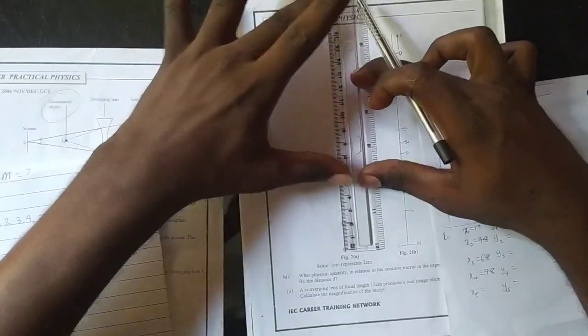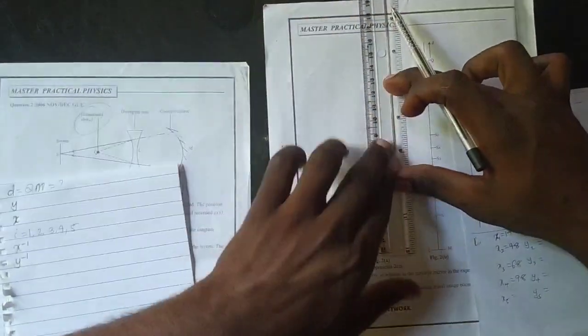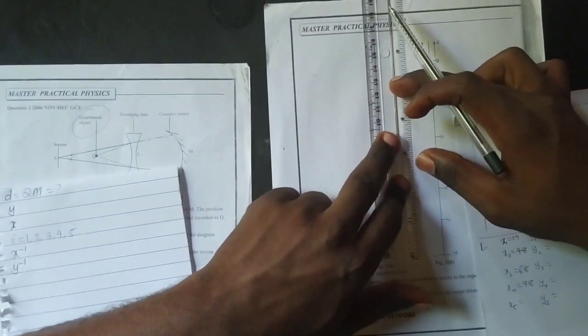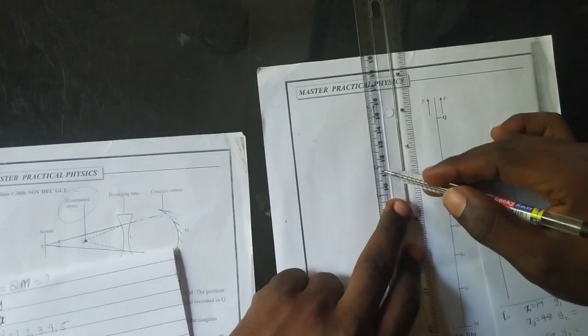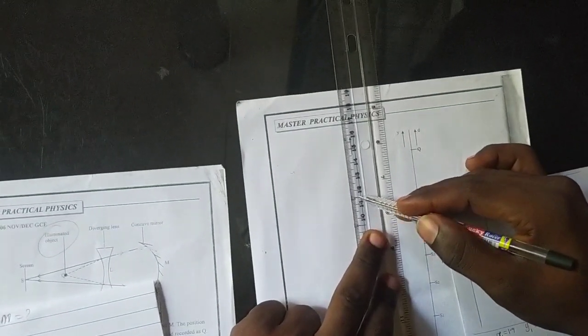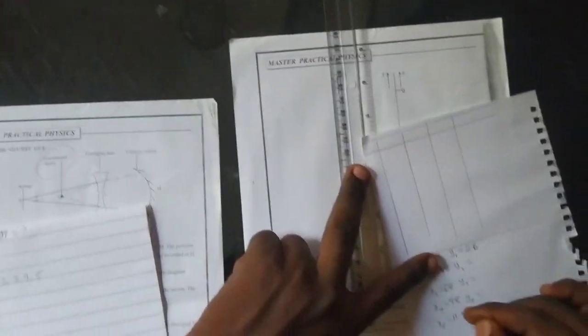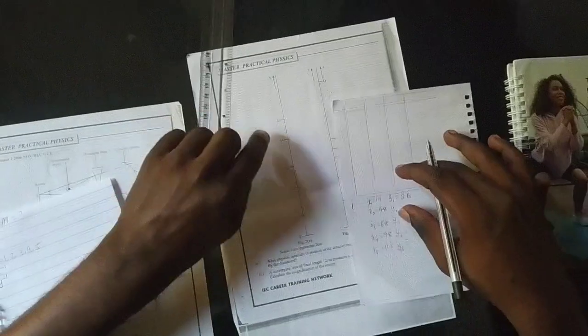You can see the way I placed my ruler. Make sure it is placed like this, so that you'll be able to pick the actual value without any error due to parallax. So this is 11, 11.1, 11.2, 11.3, 11.4, 11.5. So you have 11.5 for that. So we are done with this.